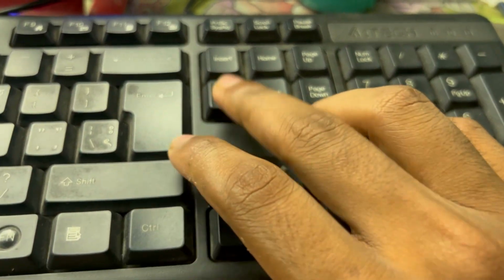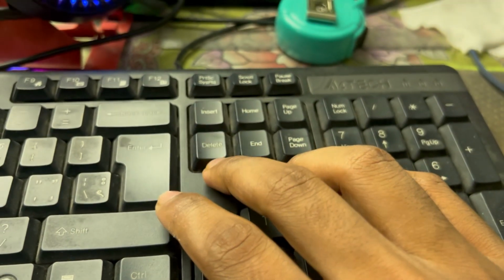For AMD motherboards, the key can be different depending on the brand, so you should check your motherboard model on Google if you are not sure. For AMD motherboards, you can use the Delete button on your keyboard.